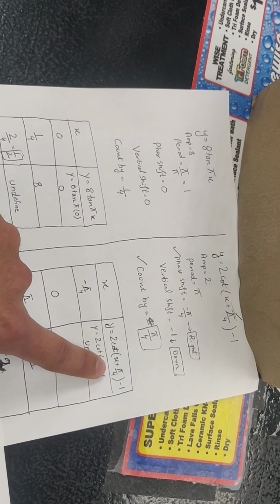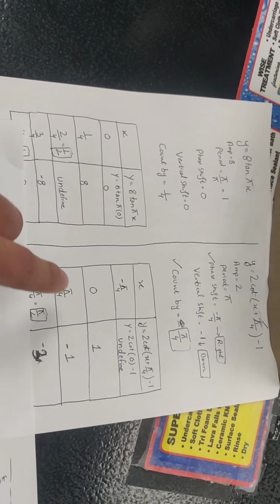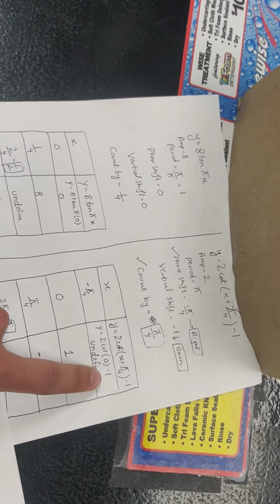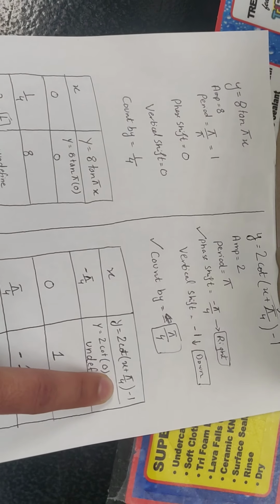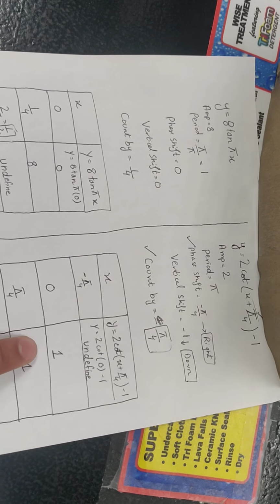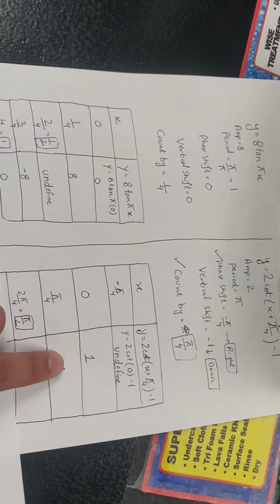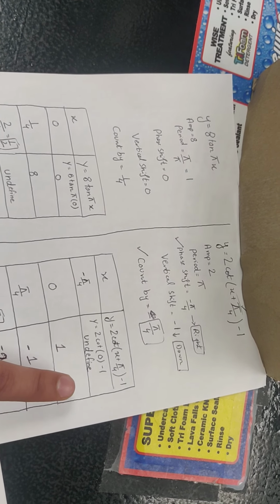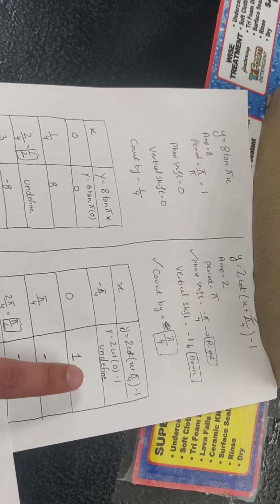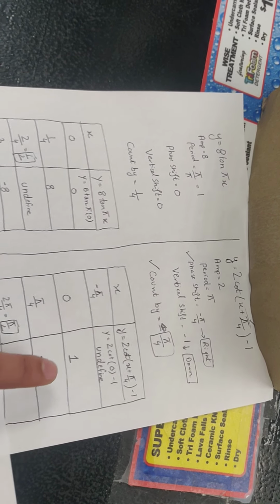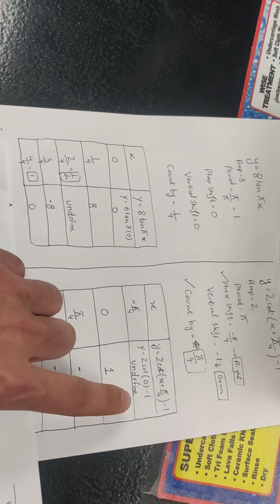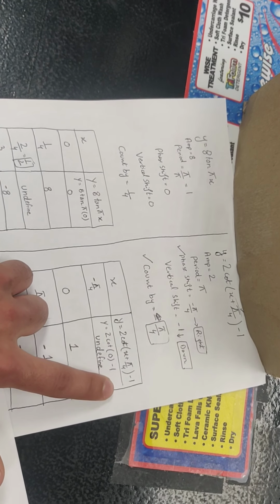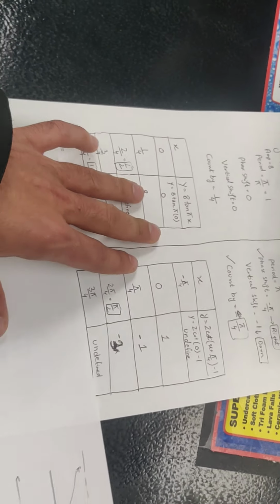We put pi by 2 plus pi by 4, or we can say 2 pi by 4 plus pi by 4 should be 3 pi by 4. We know cotangent of 3 pi by 4 is the same as pi by 4 but negative. So instead of cotangent of pi by 4 being positive, it should be negative. So negative 1 times 1 times 2 is negative 2, negative 2 minus 1, negative 3 right there.